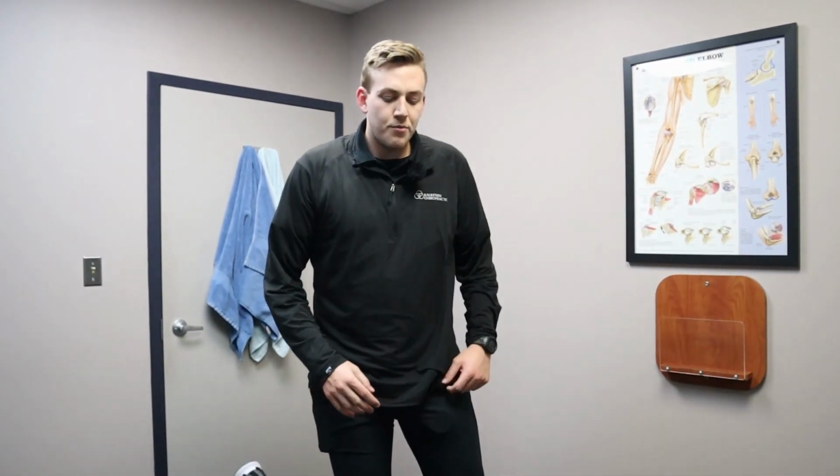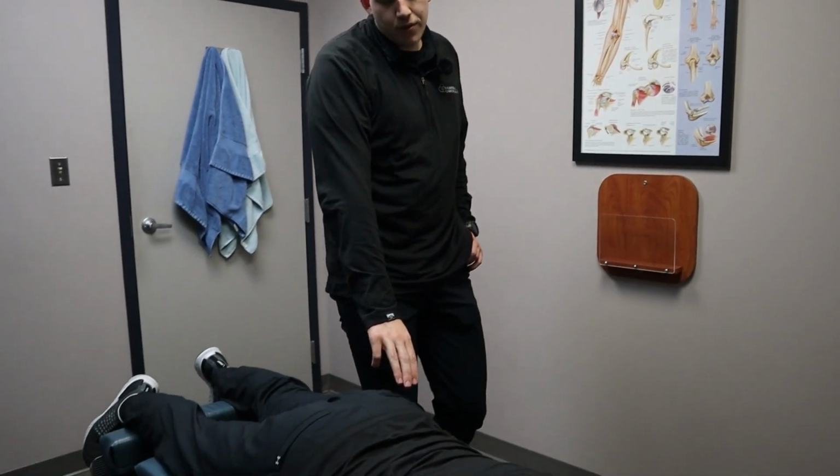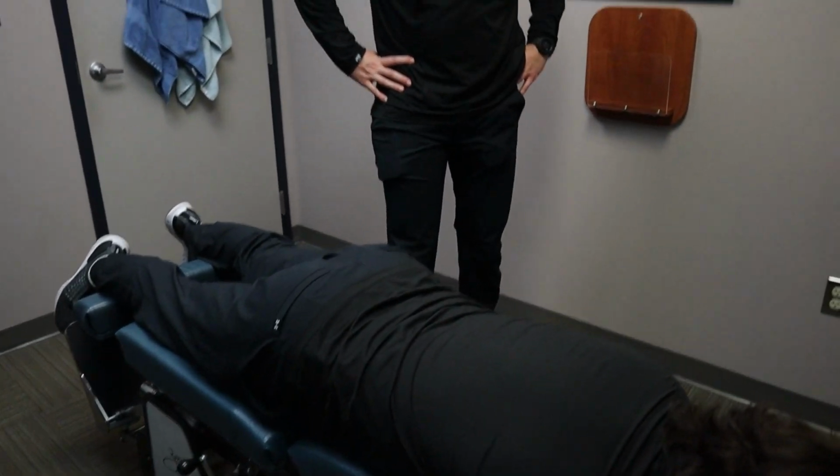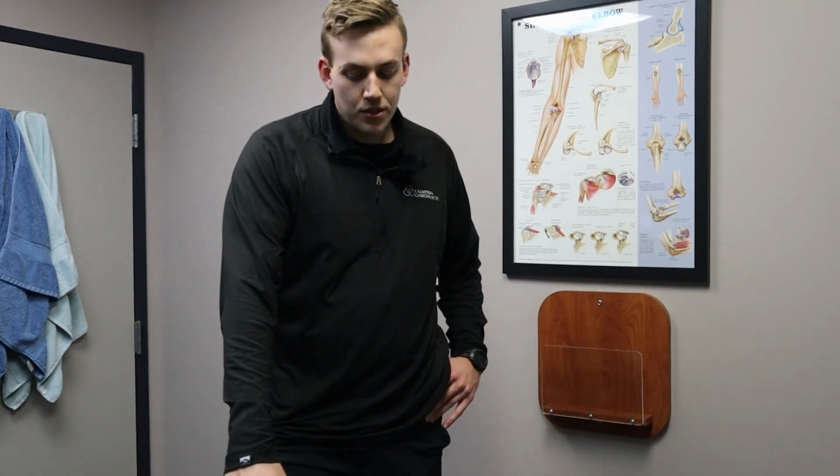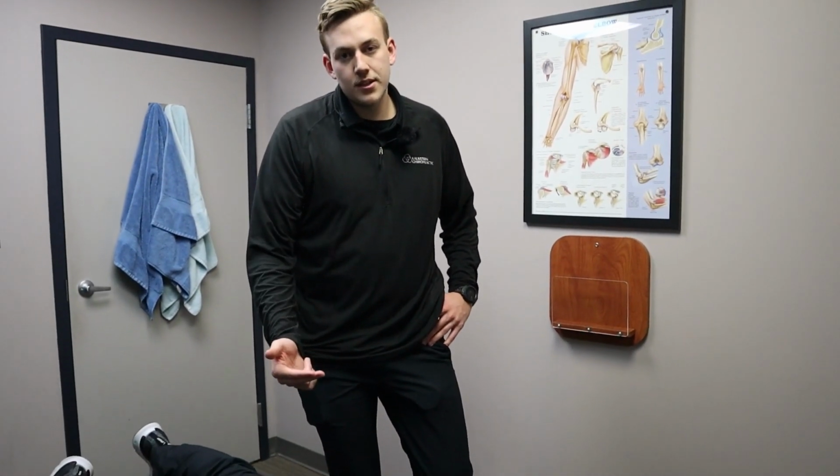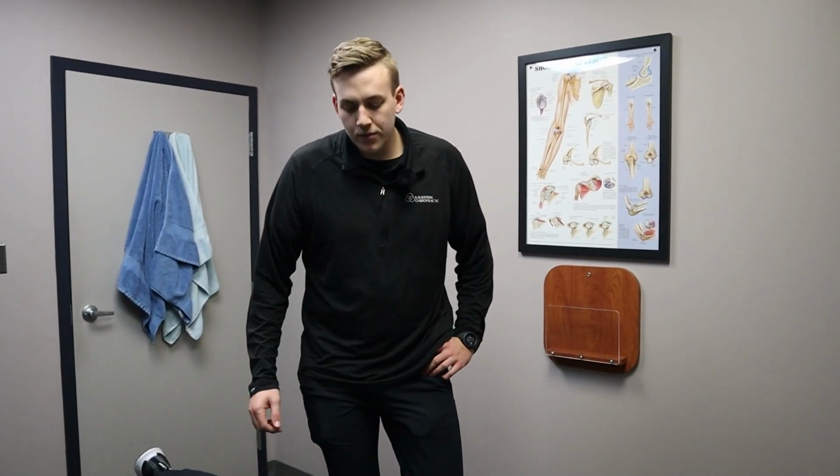Not only is pin and stretch a good technique that we use here at the office for piriformis syndrome, if you have that entrapment at the piriformis for that sciatic nerve, we would use dry needling. That would go through all the glute musculature and into the actual piriformis itself to relieve that tension.